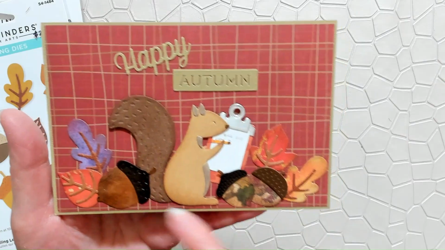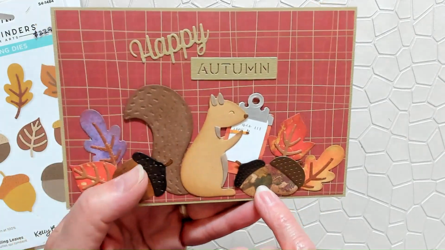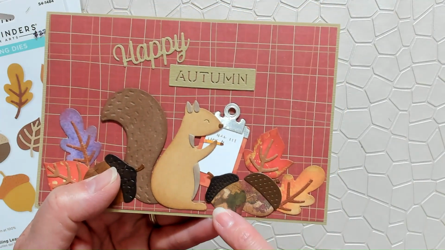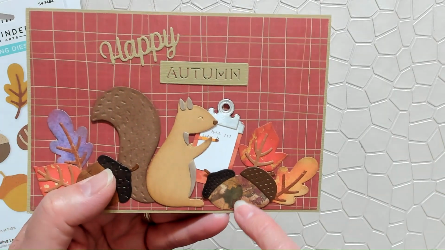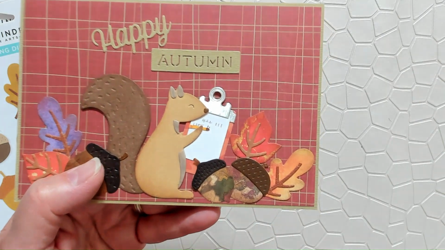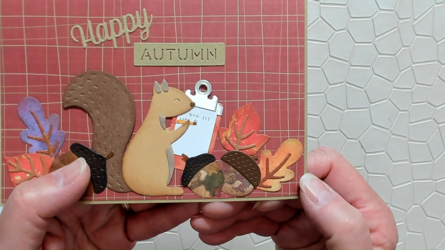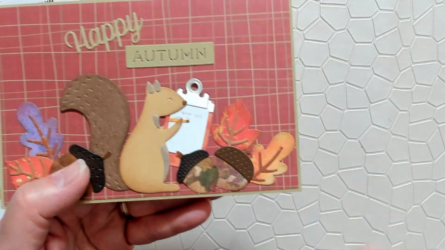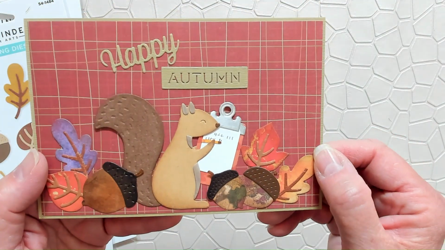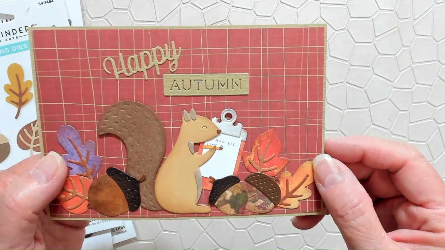So I've used a couple different acorns. The other thing I had fun with was using some paper that was dark. This is actually paper that had like a map on it that was really tiny. So I thought, you don't know that, but it gives me those great colors to use. And my leaves, and my good old squirrel.